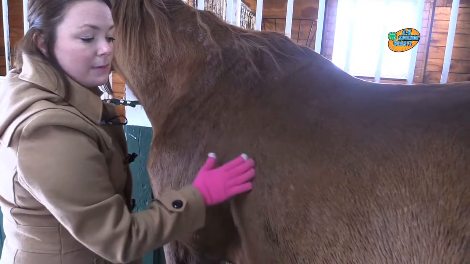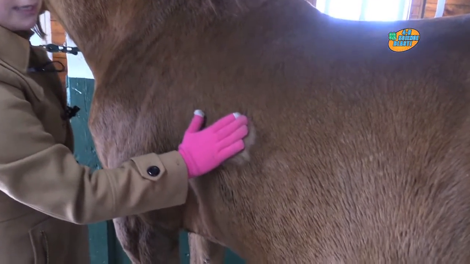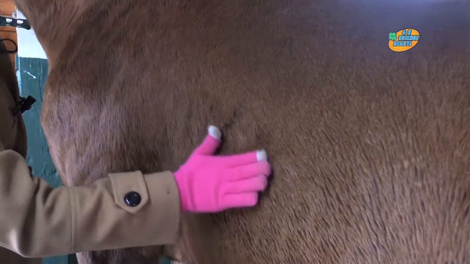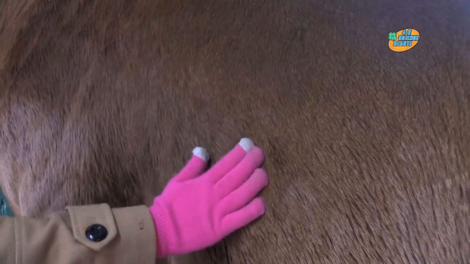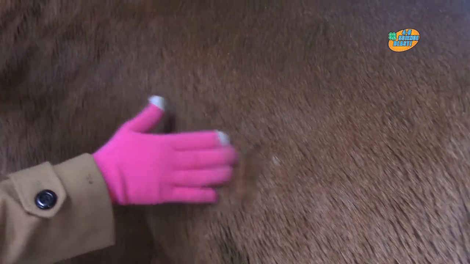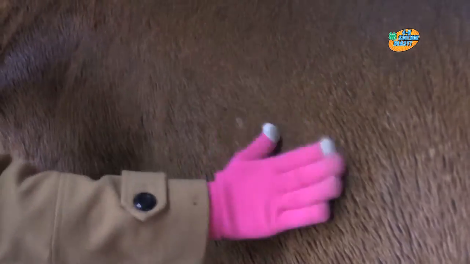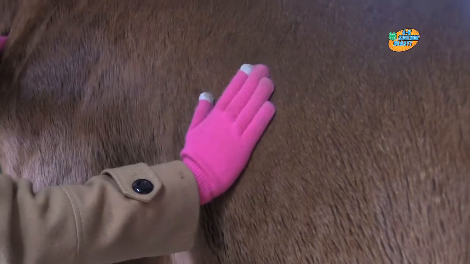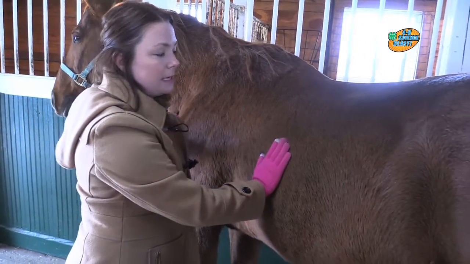fat cover on his ribs. Because he has a good amount of winter hair, you can't see the outline of his ribs like you would be able to on, say, a body condition score 3. But they're covered, there's no faint outline, and it's just a little bit of work for me to be able to feel them. So he's got ideal cover over his ribs. I like that. But not a lot of extra cover, and he's certainly not emaciated.